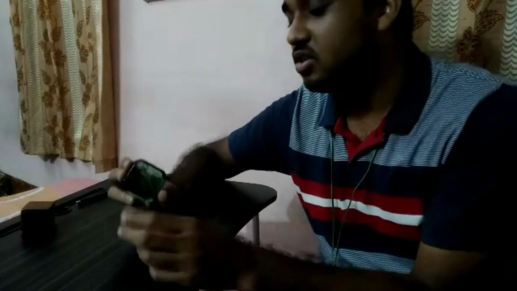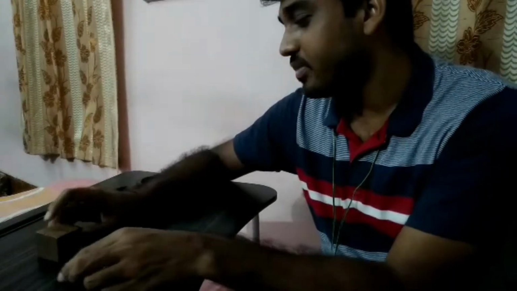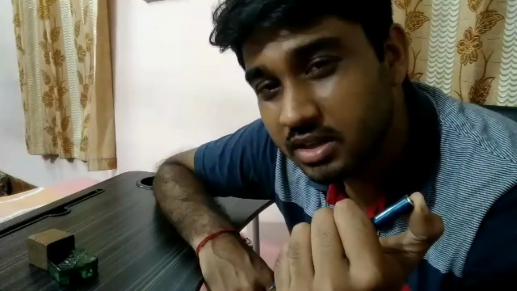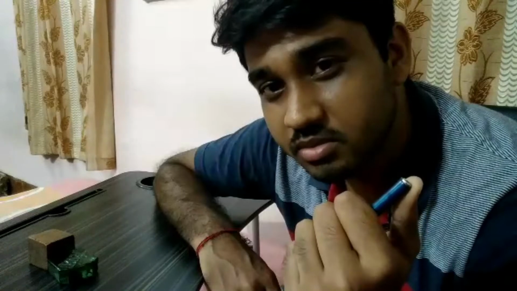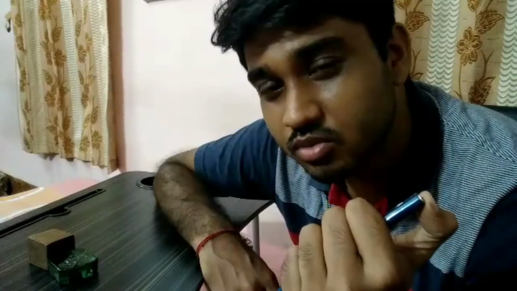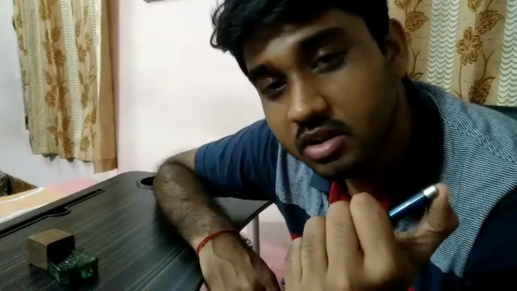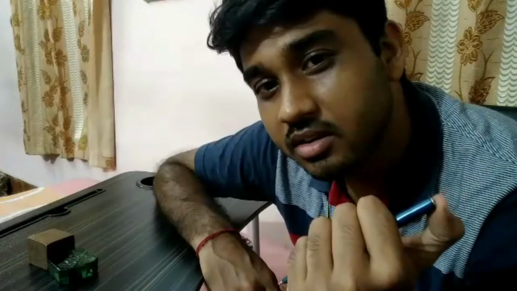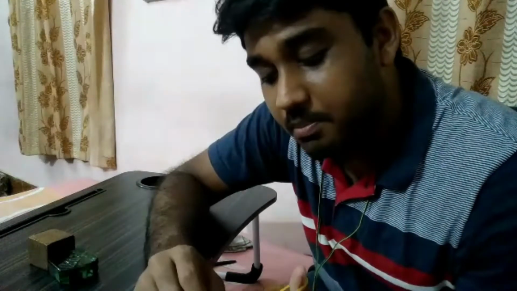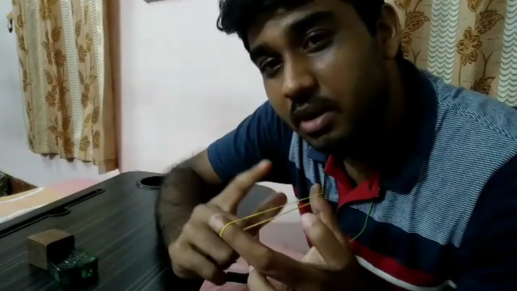So I am using here this glass cube. The glass cube is a little heavier than this wooden cube, and for applying the force I am using this pen's back side. There is a spring inside, and the potential energy of the spring will be used as the force element or the force applier. Okay, and there is also a different force applier, which will be the rubber band. Now let's start.